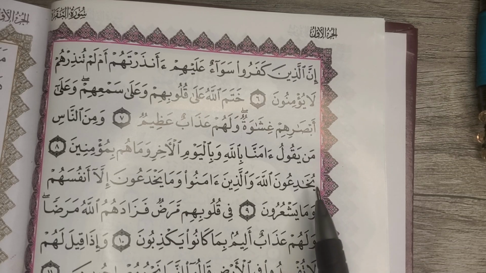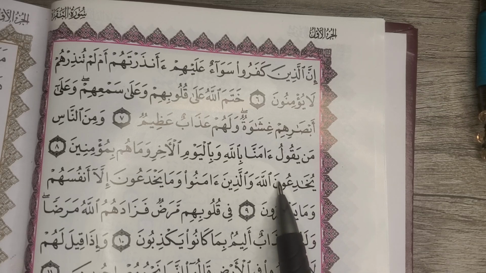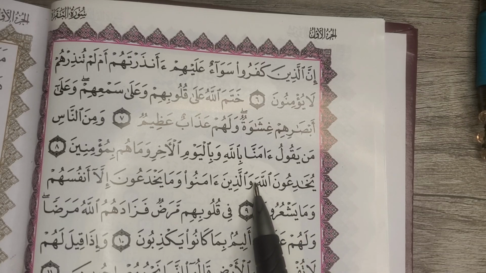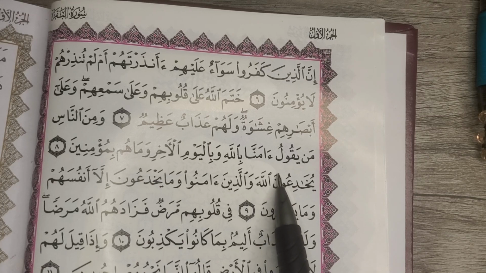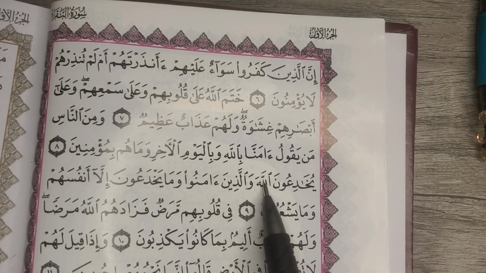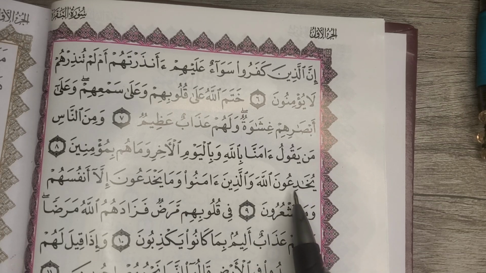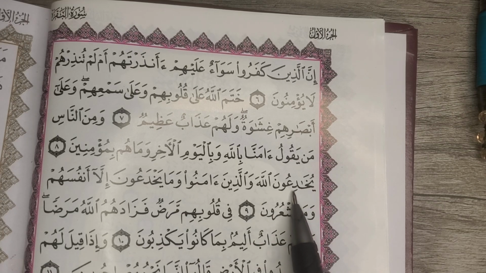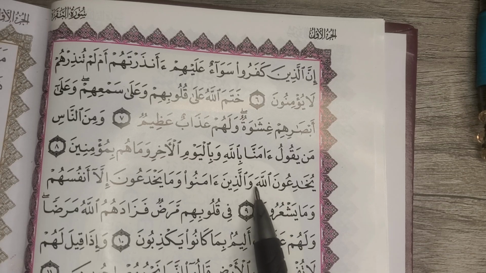Yukhadi'un Allah, you say null. The nun is a flat letter, so you start off flat and end round because you connect to the lam to make it round, and the lam is round. While you're connecting, you hold it for one second too. Null Allah, يخادعون الله.